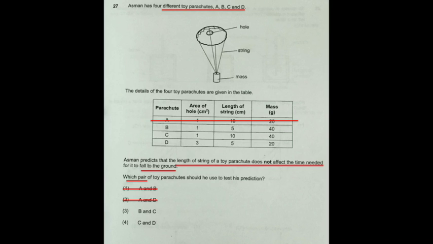Once we have eliminated option A, let's look at our options 1, 2, 3, and 4. Which of these contains A? And that are options 1 and 2. So we can safely cross out options 1 and options 2. So now we are left with options 3 and 4.